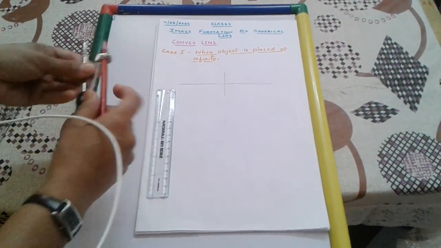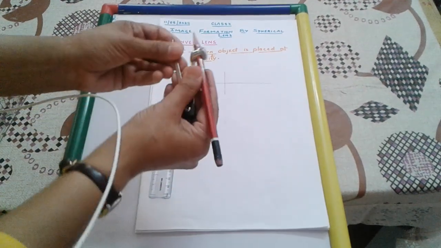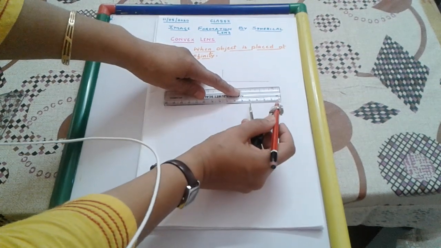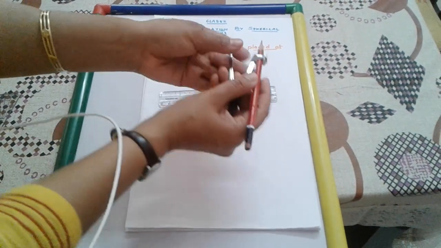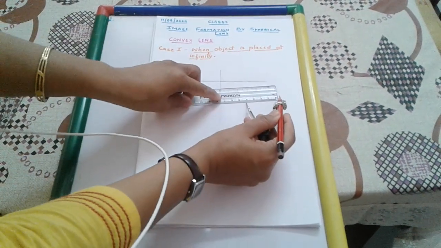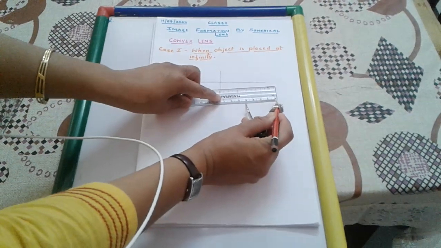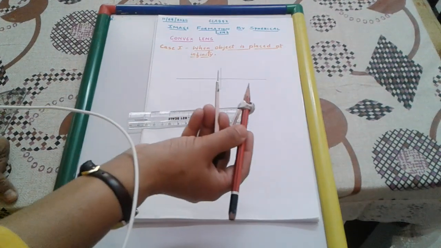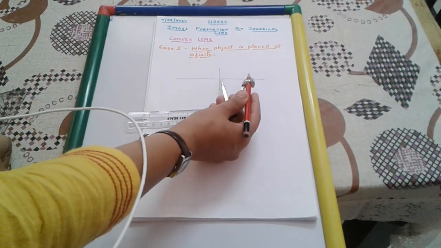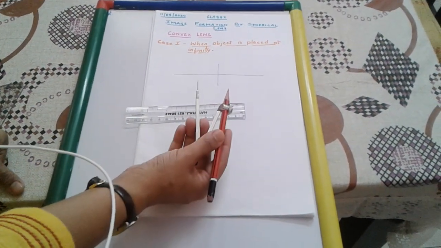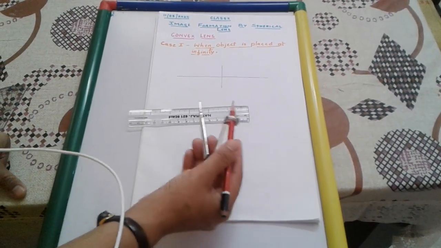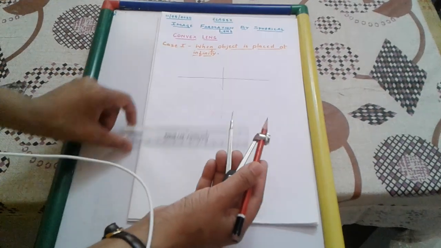Suppose it is 2 centimeter above the principal axis, then below the principal axis also it should be 2 centimeter. Now with the help of the compass, I am going to measure my radius of curvature, that is the center of curvature. So I am taking it as 4. This radius of curvature, I am taking as 4 centimeter because half of it will be 2 centimeter, and this is a good length for measuring the rest of the points. But if you want, you can take 3 or 5 or whatever centimeter you want.